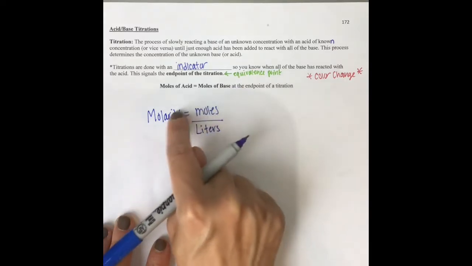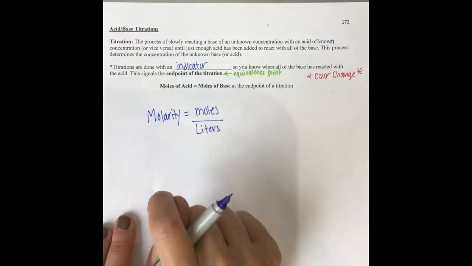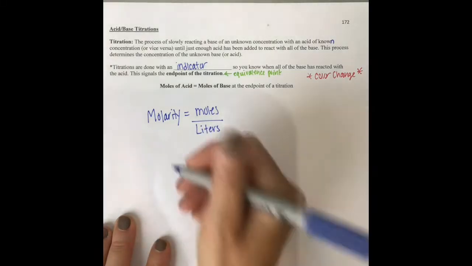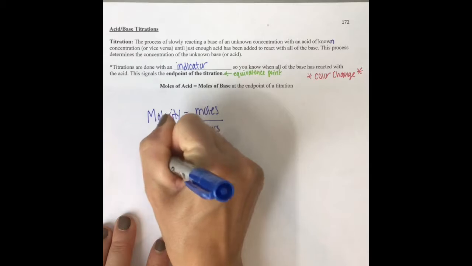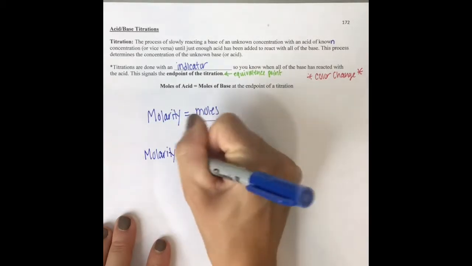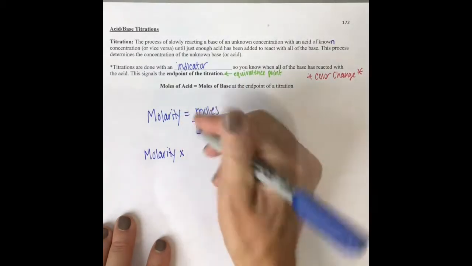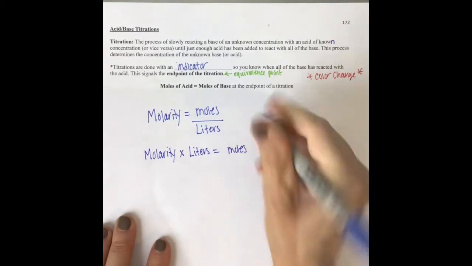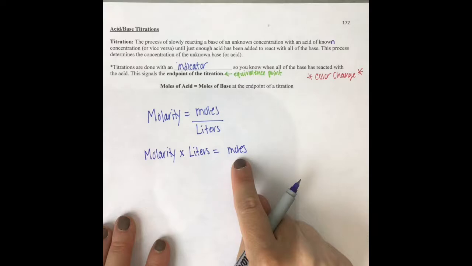So what if we rearrange this equation so that we had moles by itself? How would you do that? You would have molarity times liters to get moles by itself.